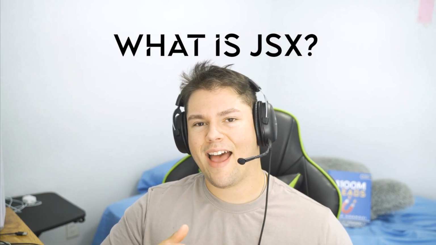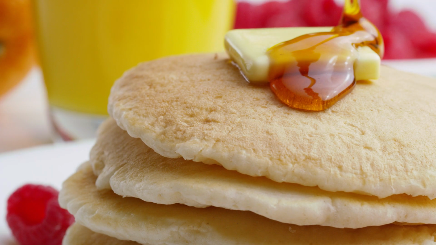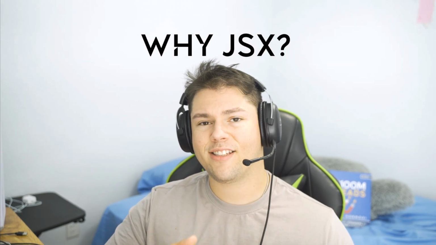Think of JSX as the love child of JavaScript and HTML. Think of them as mixing pancakes with syrup. Pancakes are good on their own, syrup is good on its own, but when you mix them together, wow. JSX allows you to write HTML elements and tags inside of JavaScript. It's basically the perfect blend for modern web developers. Because of JSX's more declarative way and reusability, it's perfect for React and is used in React most.